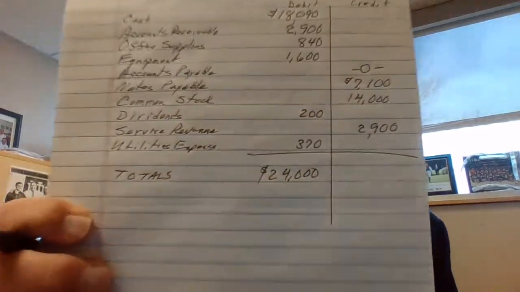$2,900 plus $1,600 plus $70. Get total debits of $24,000. And let's see what I get on the credit side. 21,100 plus 2,900, 24,000. So I know that the debits and the credits equal.